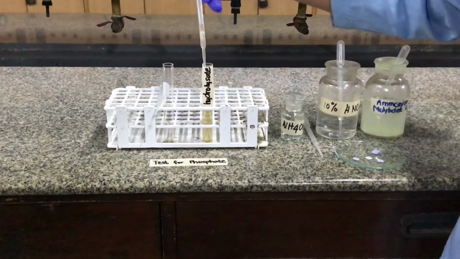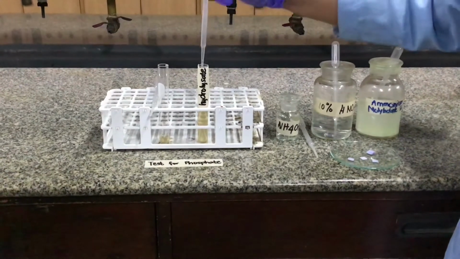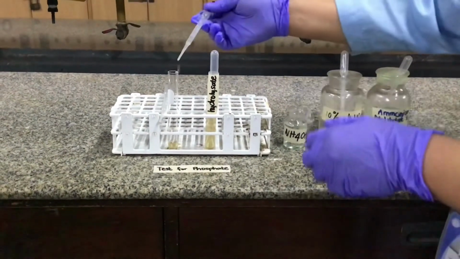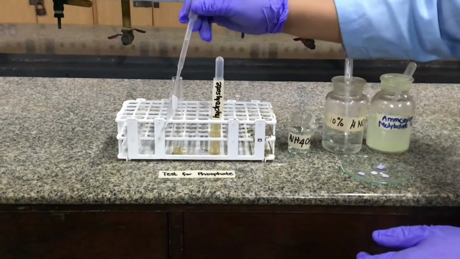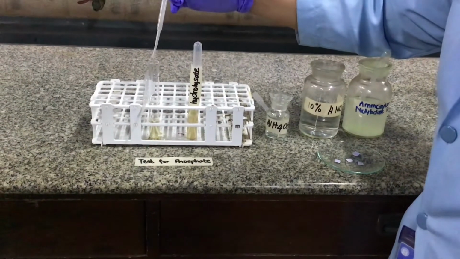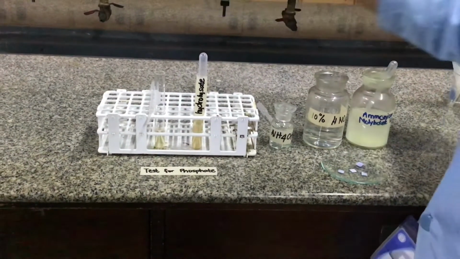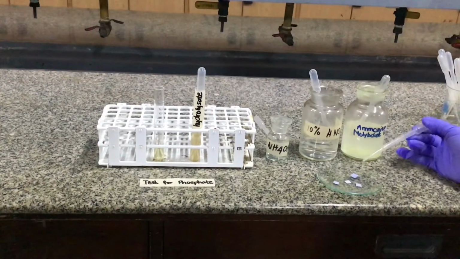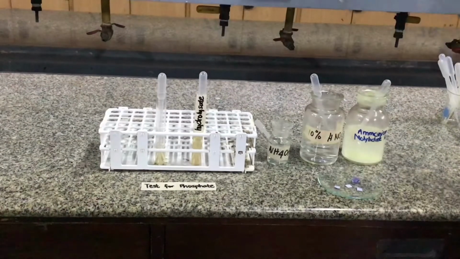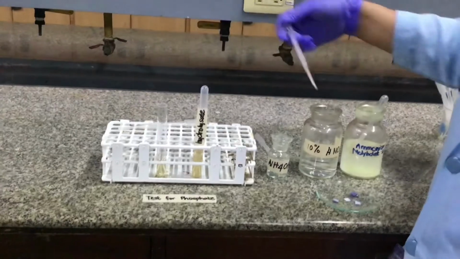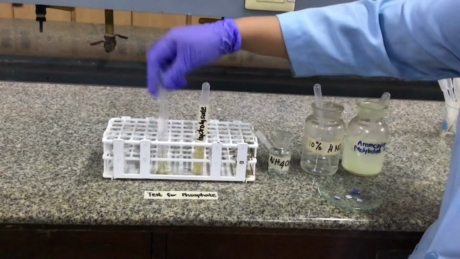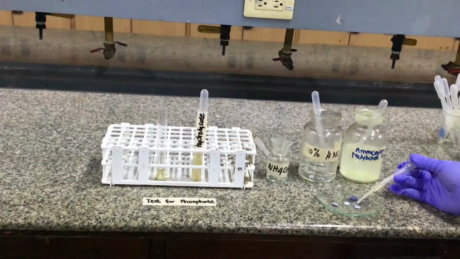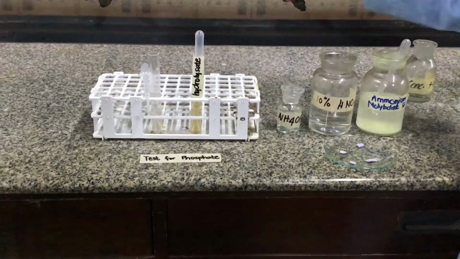The next test is a test for the presence of a phosphate group. Do this by placing 1 ml of hydrolysate in a separate test tube. Mix with 3 ml of ammonium hydroxide solution. And then add 10% nitric acid solution. Continue the addition of nitric acid until the solution gives an acidic reaction to litmus paper. This procedure may take some time, so patience is a virtue.